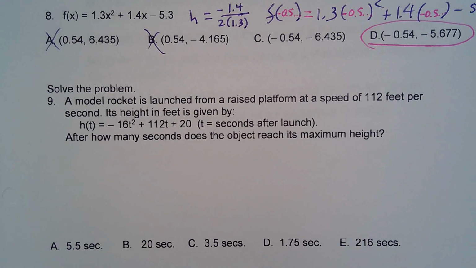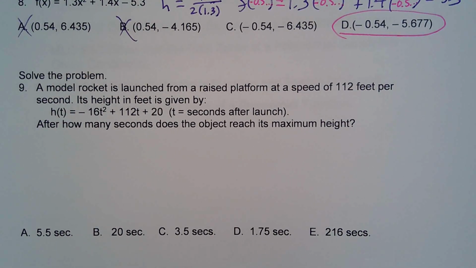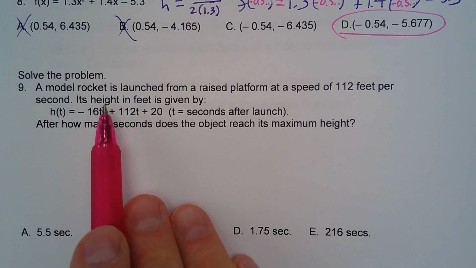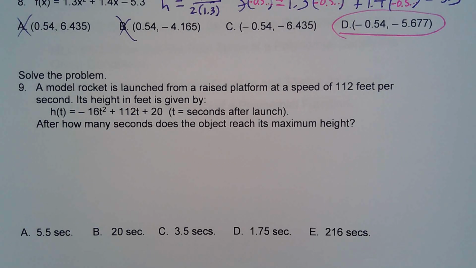All right, let's look at number 9. A model rocket is launched from a raised platform at a speed of 112 feet per second. Its height is given by negative 16t squared plus 112t plus 20, where t equals seconds after launch. After how many seconds does the object reach its maximum height?